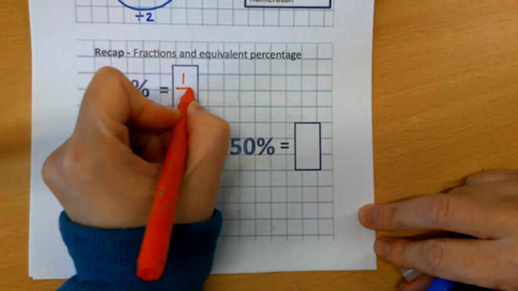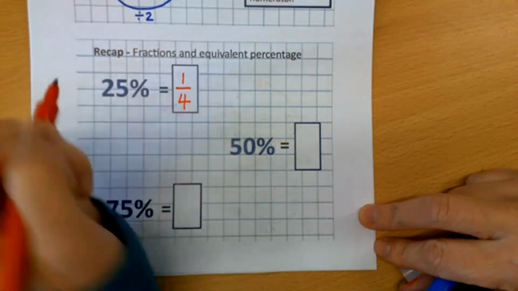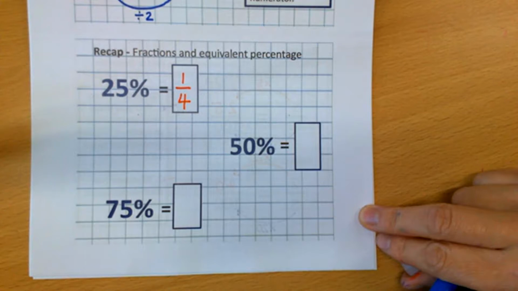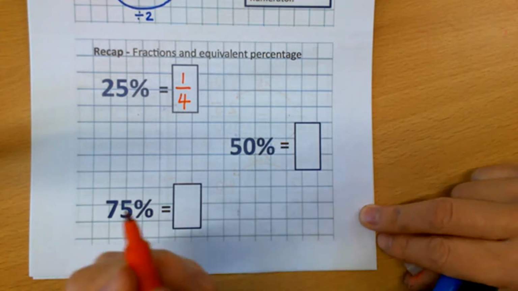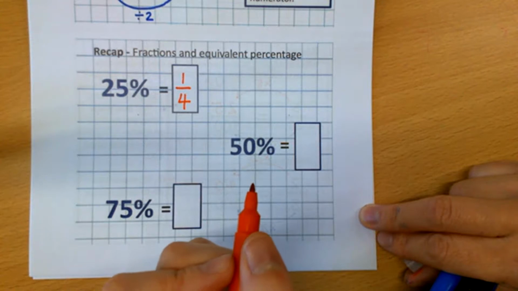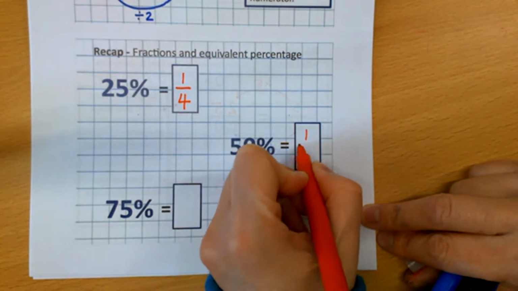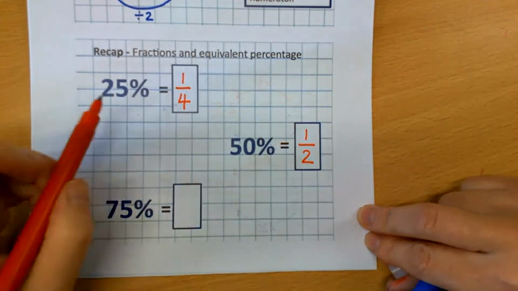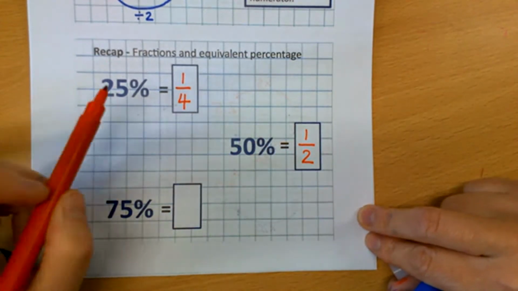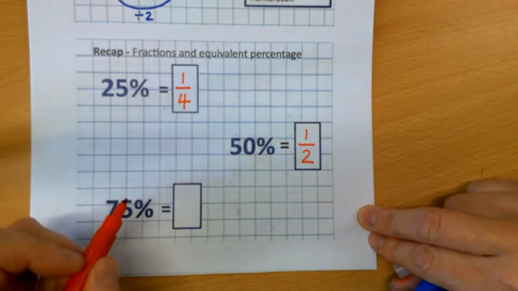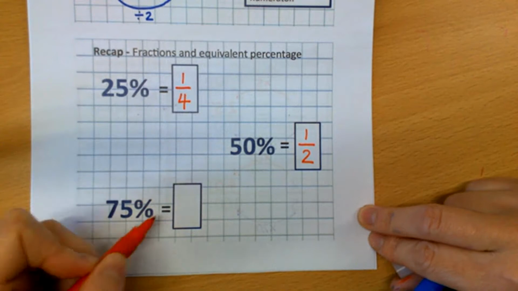Good, it's 1/4. Now what about 50%? Tell me. Half, you're right. How do I write half as a fraction? 1/2. Excellent. Now if we know that 25% equals 1/4, what would 75% be?